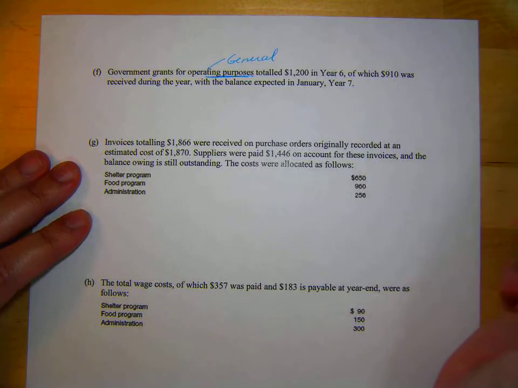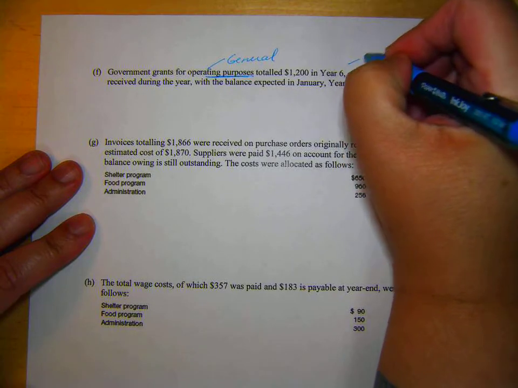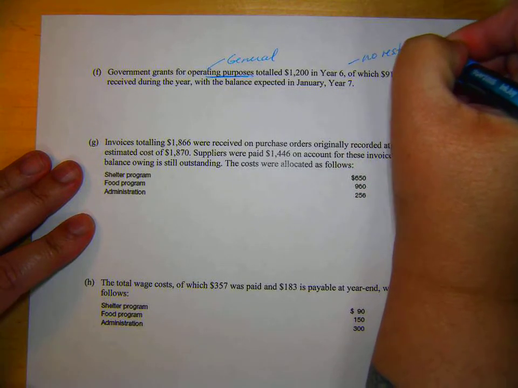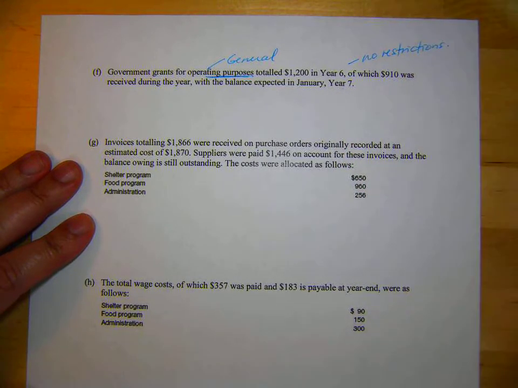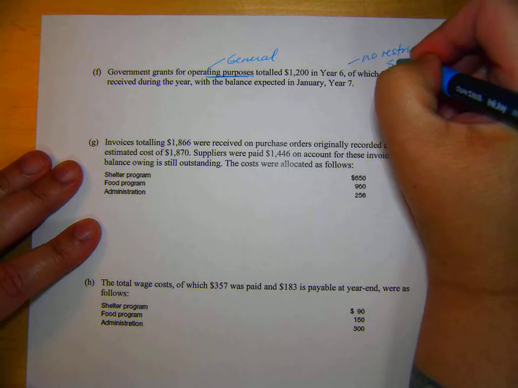So, did it say it was restricted for any other year? No. So, no restrictions. So, can we recognize the revenue? Yes.